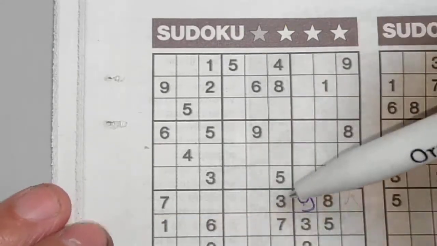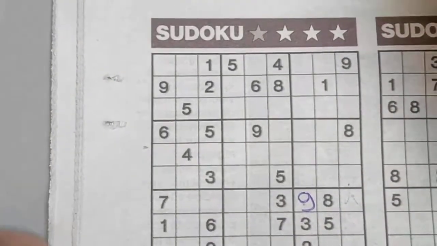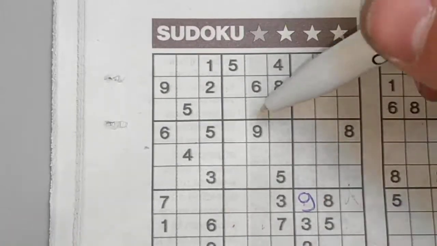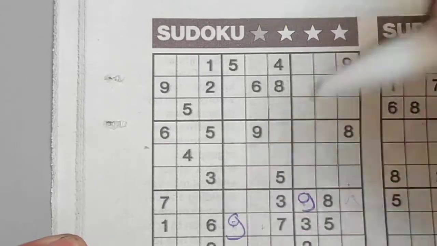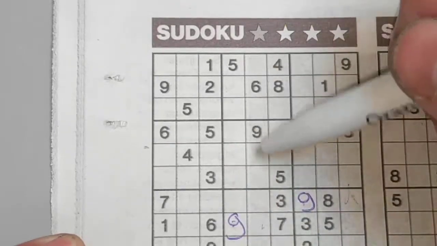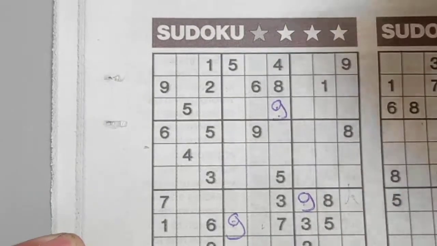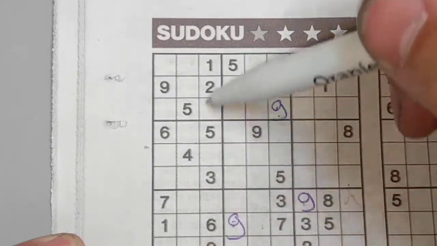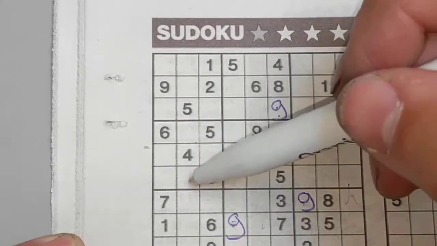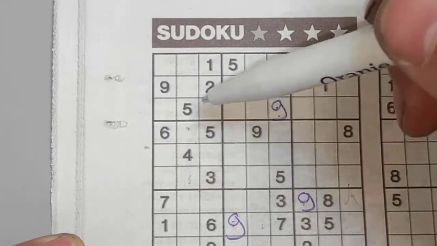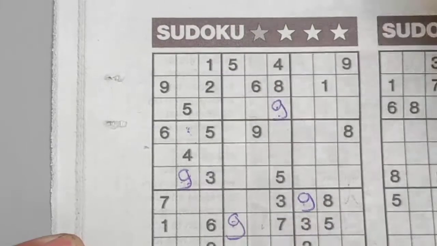So in the row between, the only 2 places for the 9 should be here or there. But I see here 9, no 9 there, 9 should be here. 9 in this column, 9 in the middle column, so in the column next, the only place for the 9 should be here. 9 in the third column, 9 in the first column, so in the column between, the second column, the only 2 places for the 9 should be here or there, but I see here 9. No 9 there, 9 should be here.